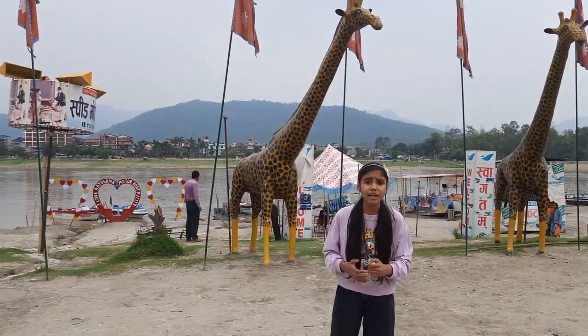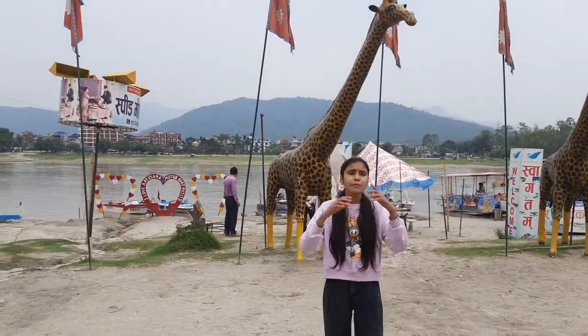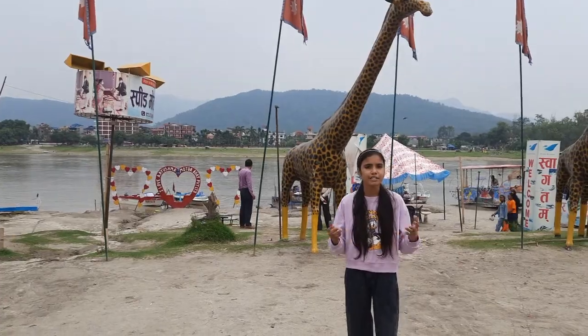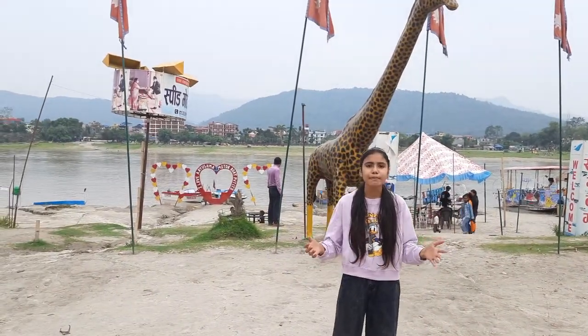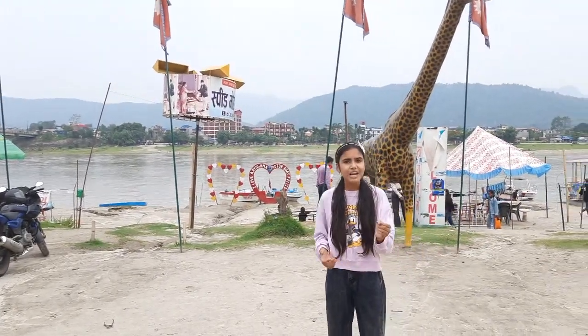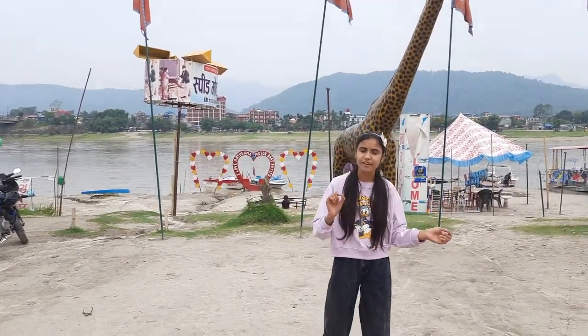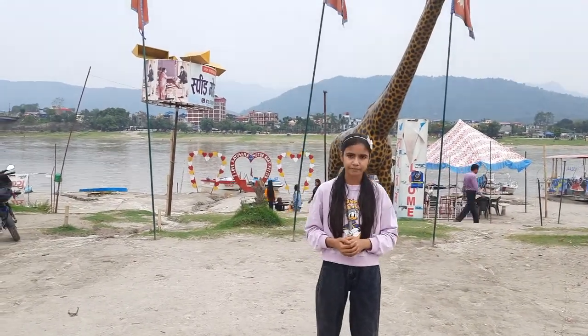Next one is spinal nerves. The 31 pairs of nerves that originate in the spinal cord and form a part of the peripheral nervous system are known as the spinal nerves. Out of 31 pairs, 8 are cervical, 12 are thoracic, 5 are lumbar, 5 are sacral, and 1 is coccygeal. Spinal nerves are mixed nerves as they carry both sensory and motor impulses. They are responsible for reflex action of the body.